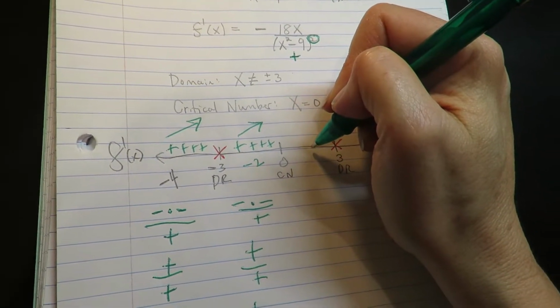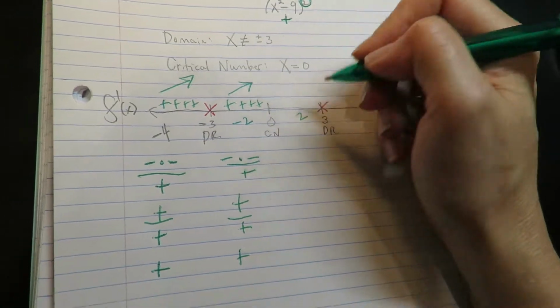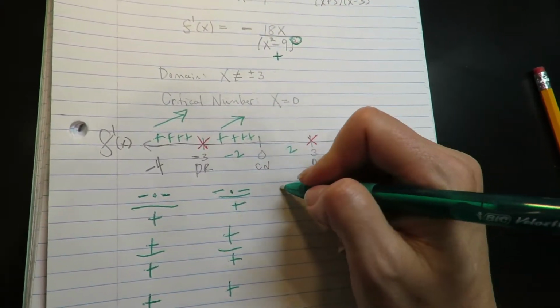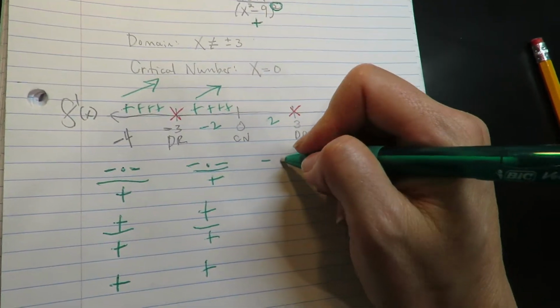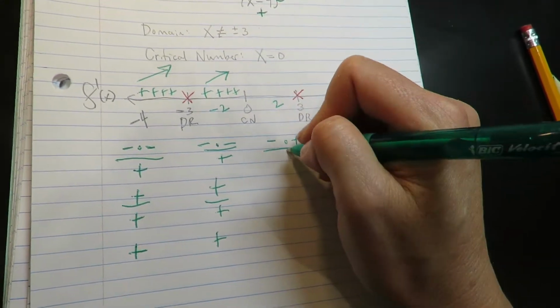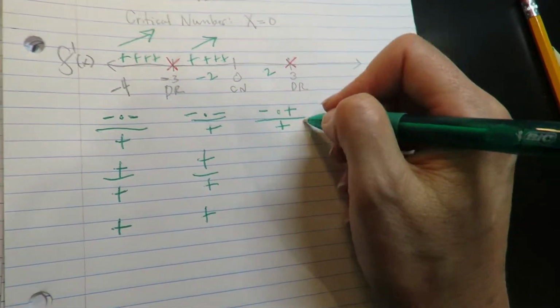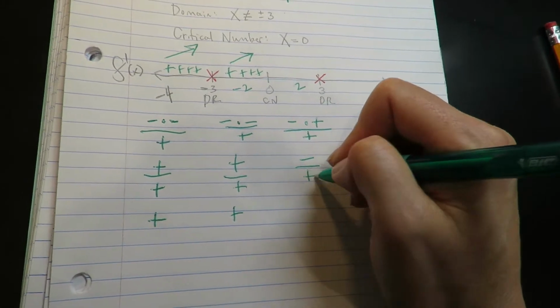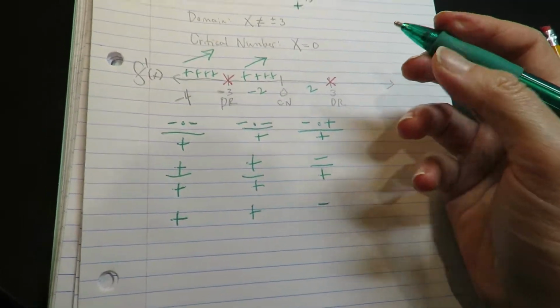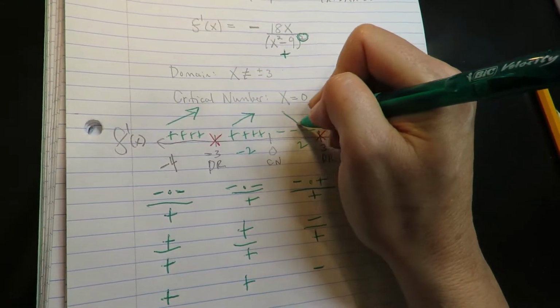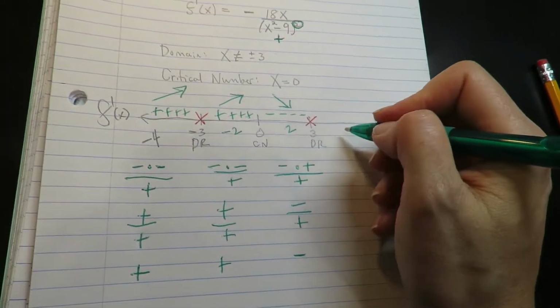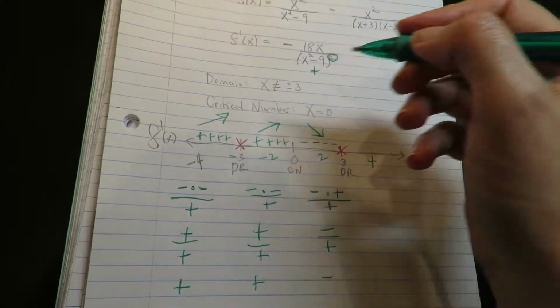All right, now over here I'm going to pick like a 2. So there's a negative in front times a positive x value all over positive. So negative times a positive is negative over positive. So overall this is negative, which means the function's coming down. All right, something over here like a 4.